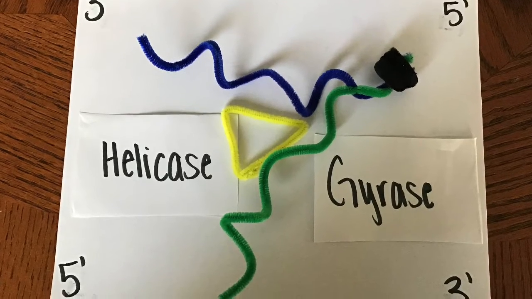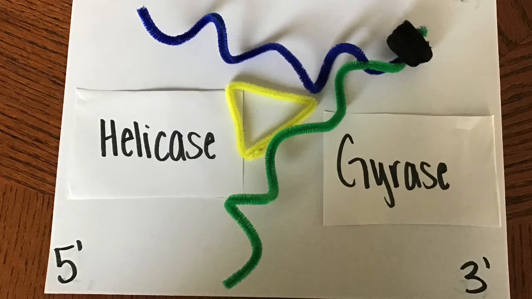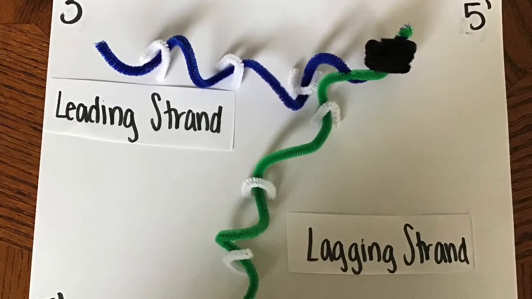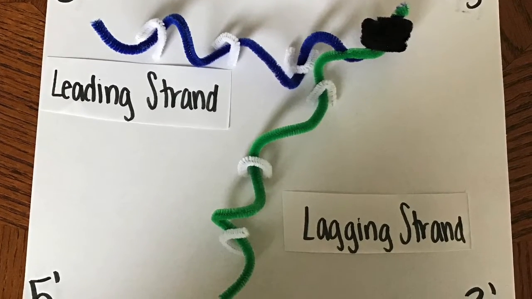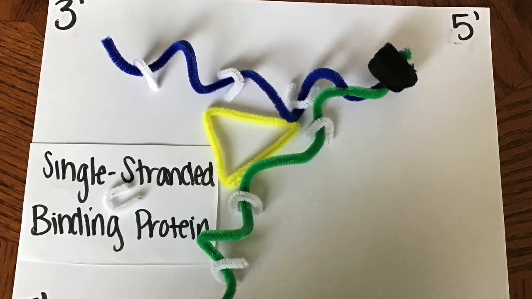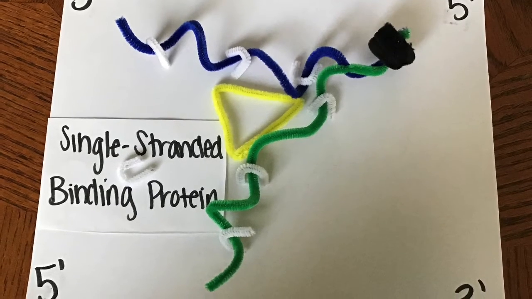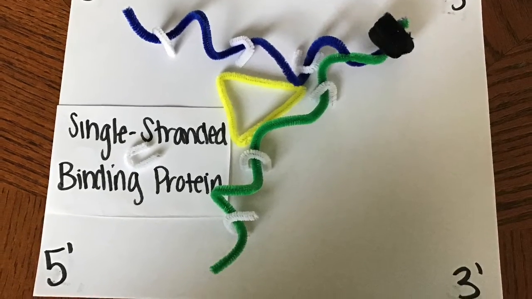Gyrase, the black circle, then adds to the back of the replication fork to prevent supercoiling of the DNA strands that are unwinding. Since the DNA is unraveling to the right, the blue strand is the leading strand and the green strand is the lagging strand. To keep the DNA strand from winding up, single-stranded binding proteins bind to the DNA. The white circles represent the proteins.